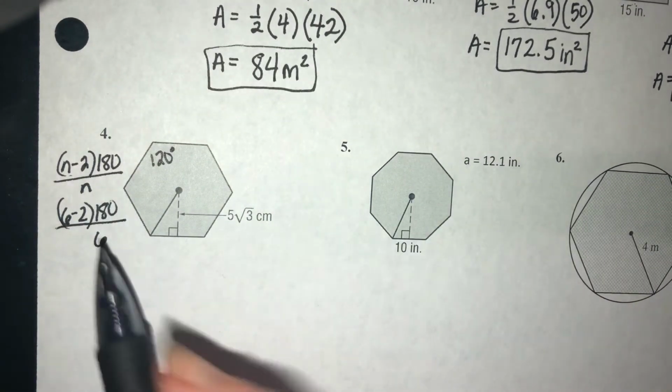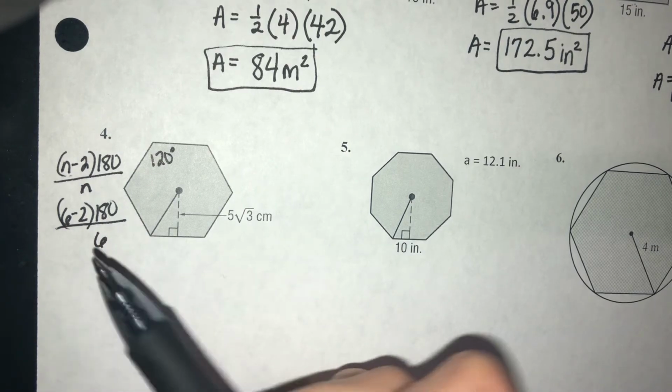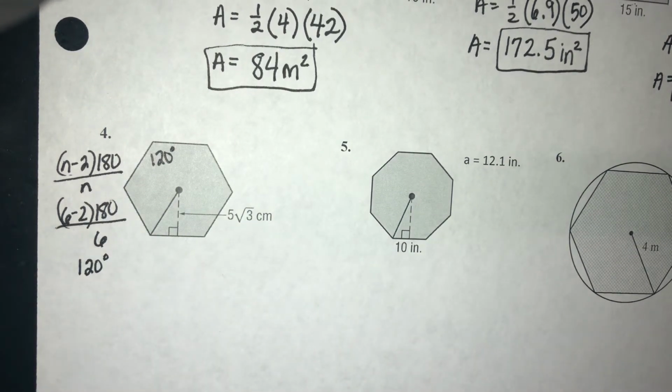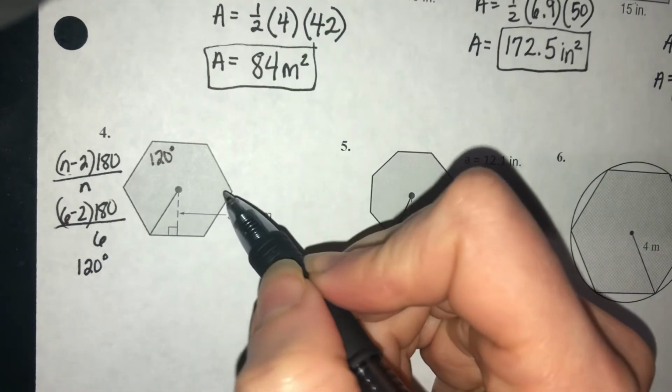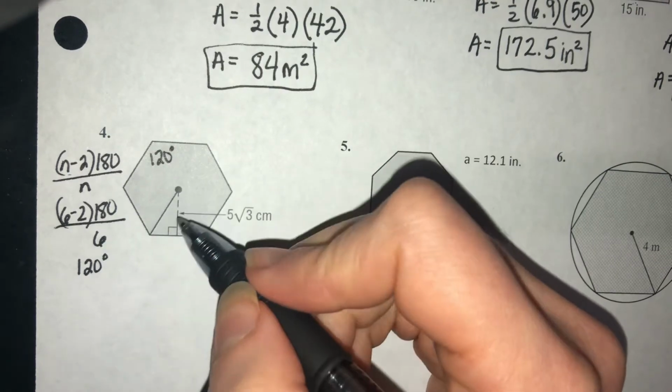So if you take 4 times 180 and then divide by 6, that will equal 120 degrees. So you can calculate that value using the formula that we learned when we studied polygons. So that tells us that this is a 120 degree angle. Each one of these is a 120 degree angle.